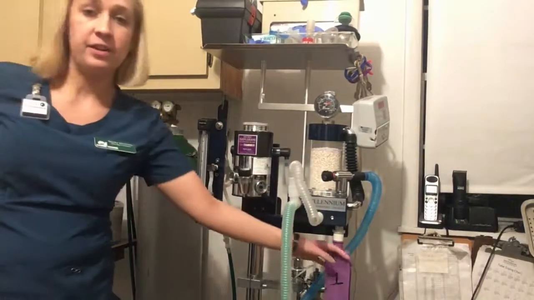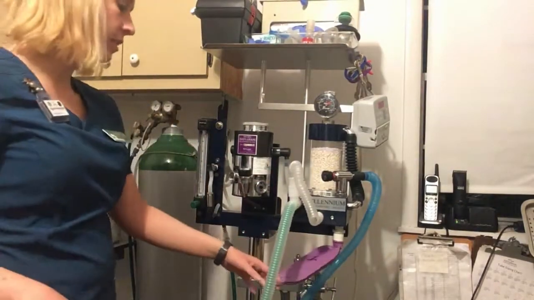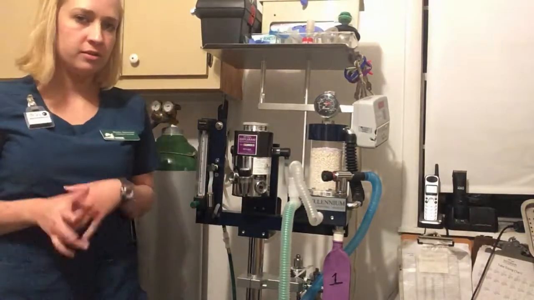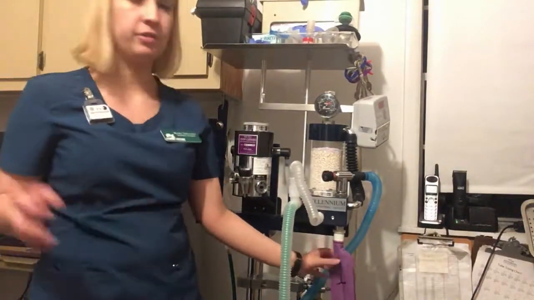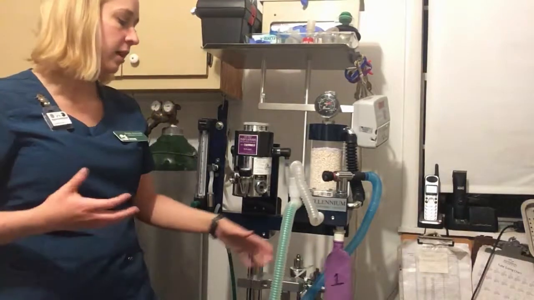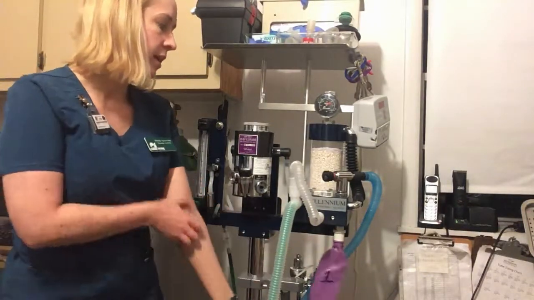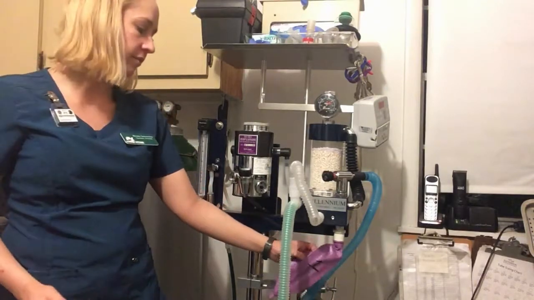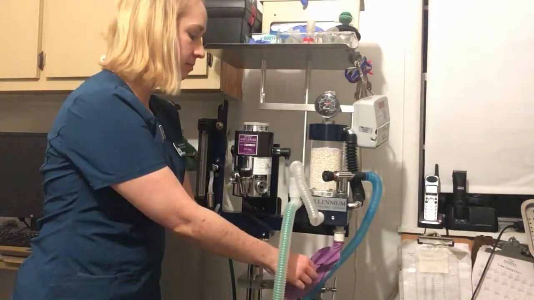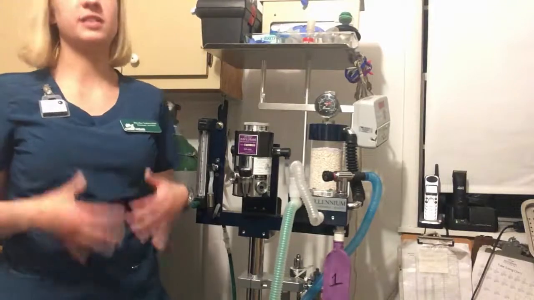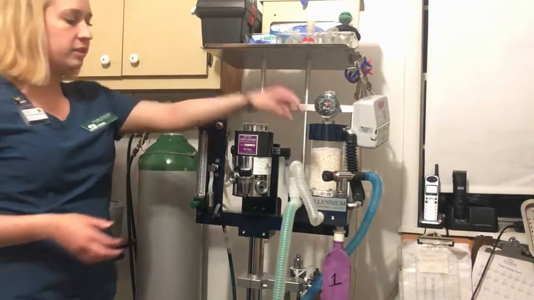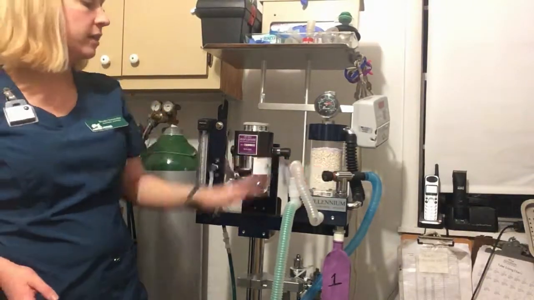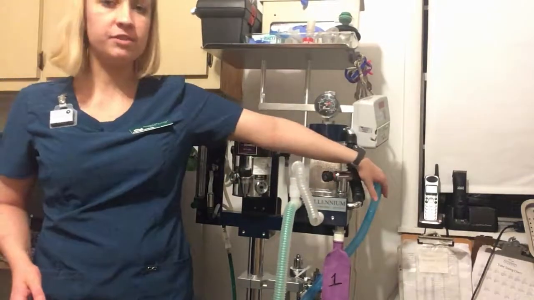The next part we have here is our reservoir bag. This is kind of like their lungs, which helps move everything through the system and hold the excess air as well. A good judge for getting the size for this is based off of how big the size of their lungs is. So this here is the pop-off valve. It can be opened or closed. Then this goes on to our scavenging unit.